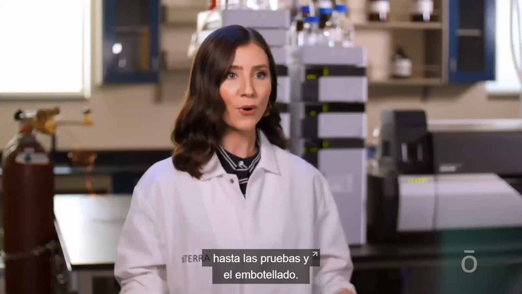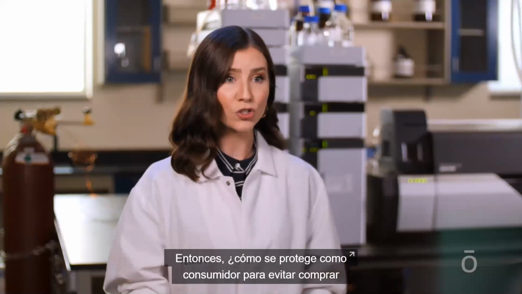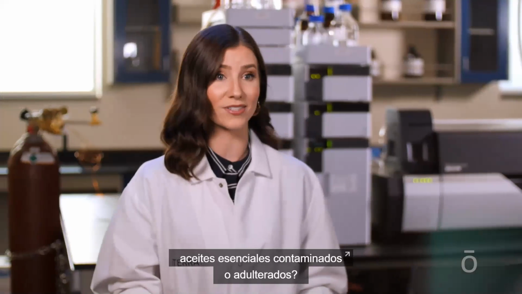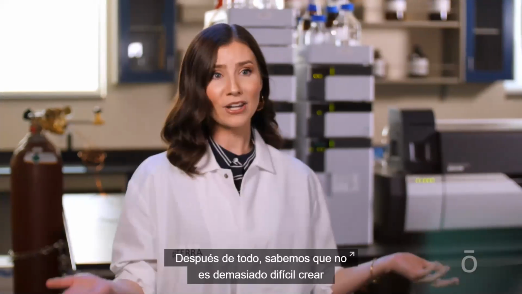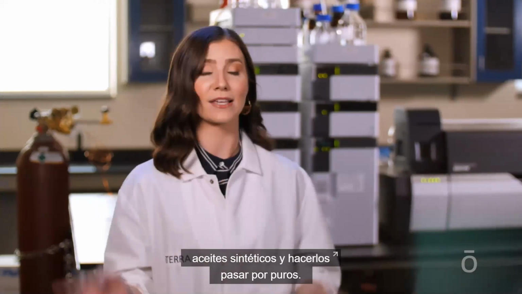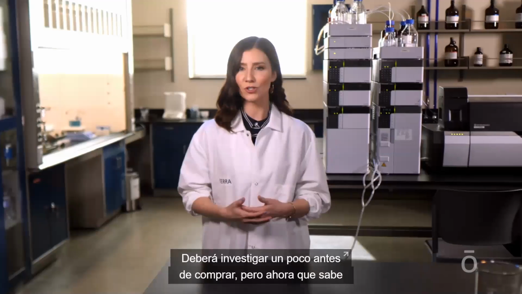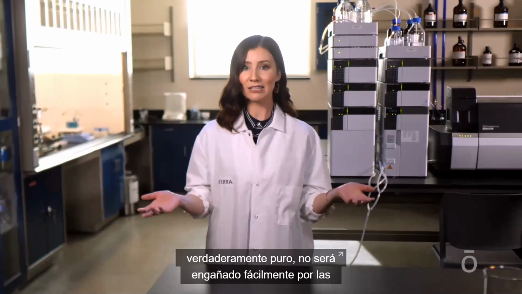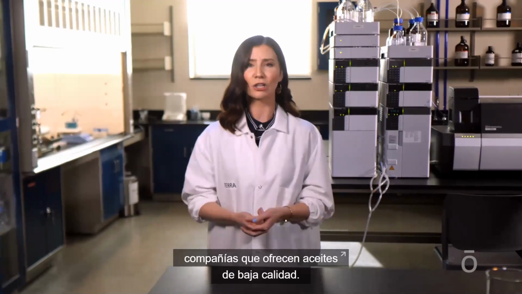So, how do you protect yourself as a consumer to avoid buying contaminated or adulterated essential oils? After all, we know that it isn't too difficult to create synthetic oils and pass them off as pure. You'll need to do a little research before buying. But now that you know what it takes to produce a truly pure essential oil, you won't be easily duped by companies that are offering low-quality oils.